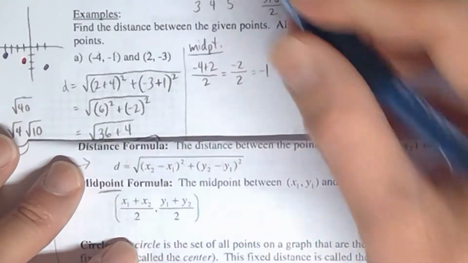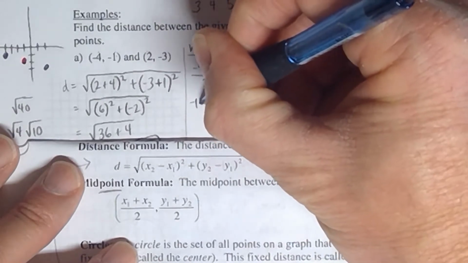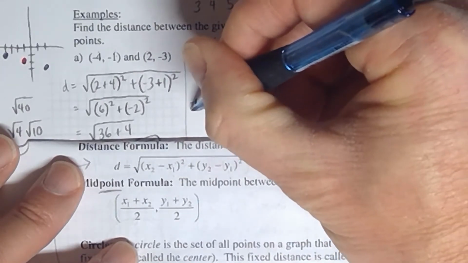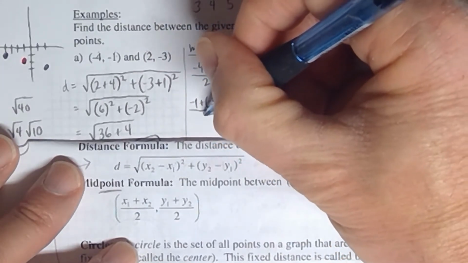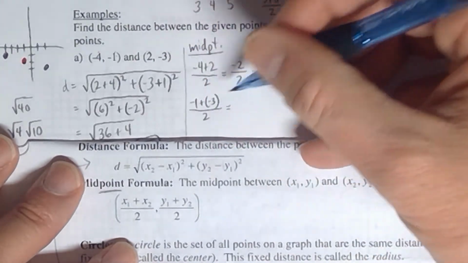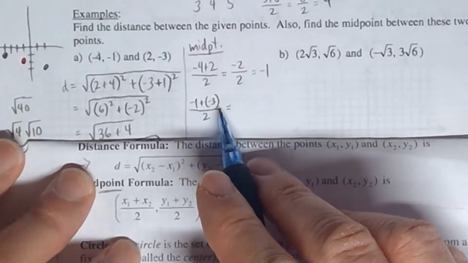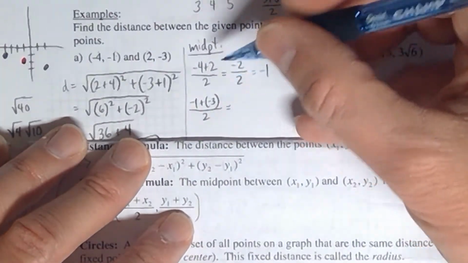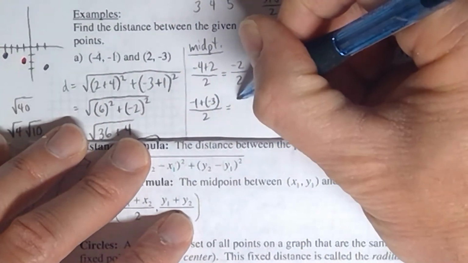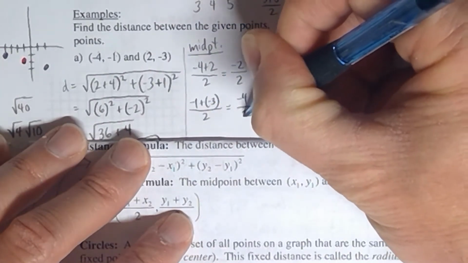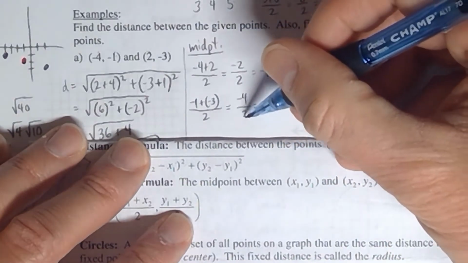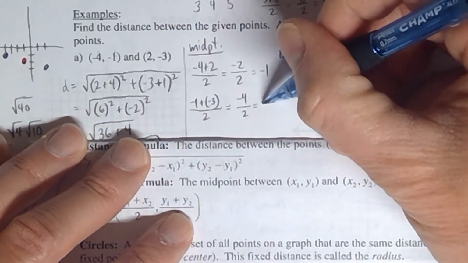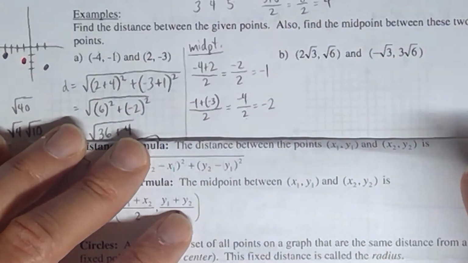For the y part, we take negative 1 plus negative 3. And when you add a negative, as you know, that's the same thing as just subtracting the 3. Plus negative 3 is the same thing as subtracting 3. But negative 1 plus negative 3 is negative 4 over 2. Now that I know what the top and bottom are equal to, I put it in lowest terms, and that's going to be negative 2. What does all this mean?